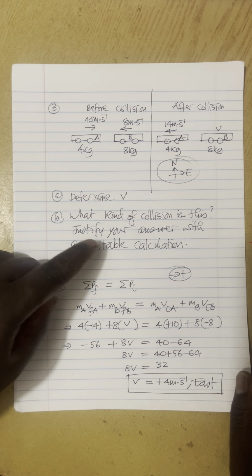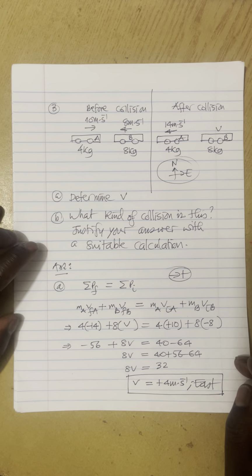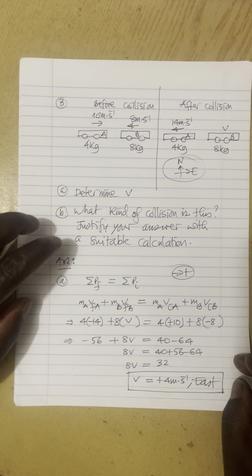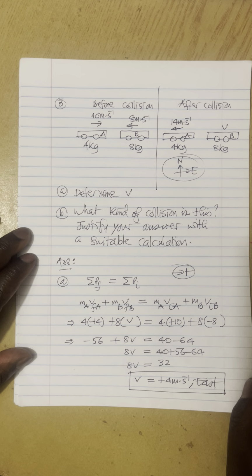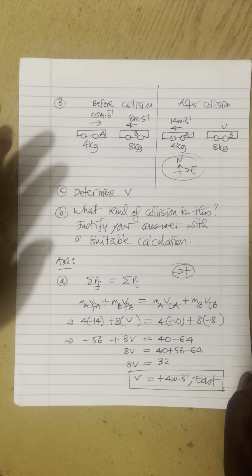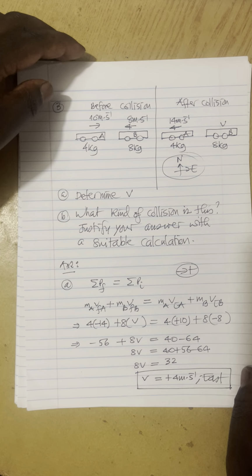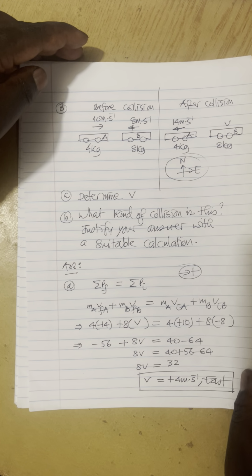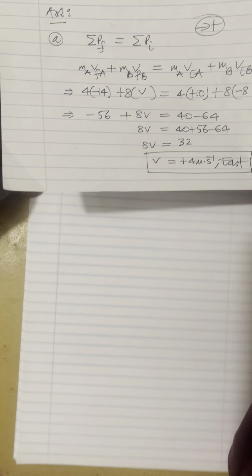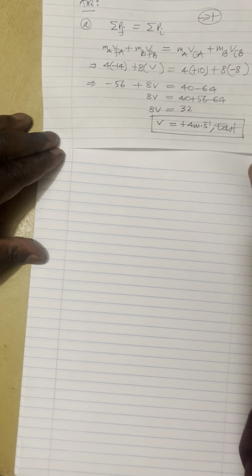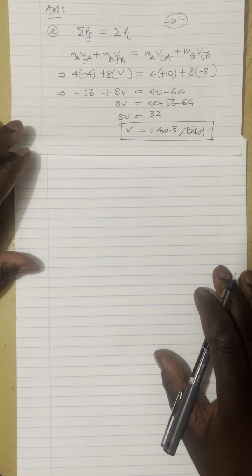Question number 2. What kind of collision is this? Justify your answer with a suitable calculation. Remember, I told you the defining condition of an elastic collision is that total kinetic energy initial equals total kinetic energy final. Inelastic: total initial kinetic energy is not equal to total final kinetic energy. Remember that. So for part B, we're going to test that condition.